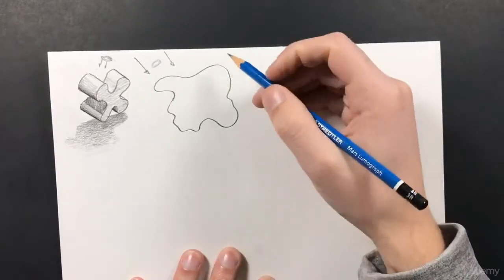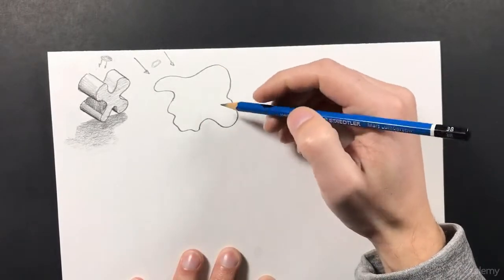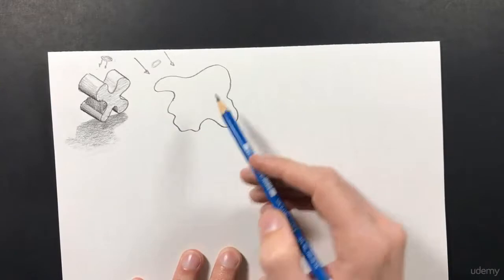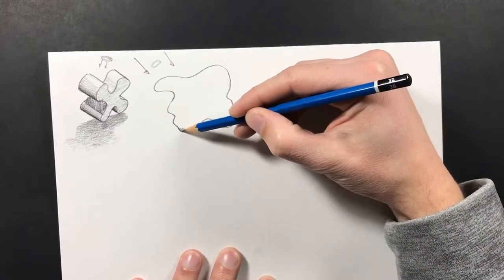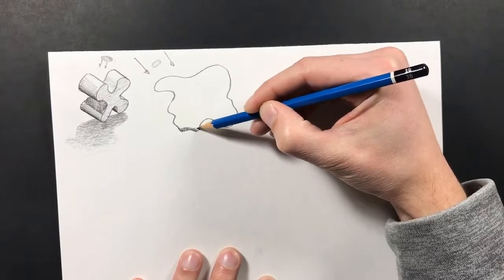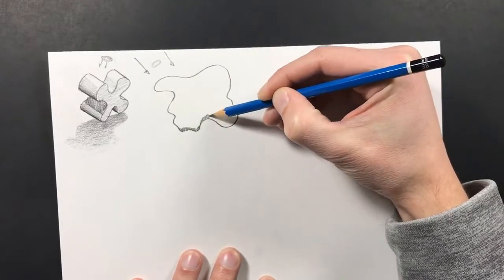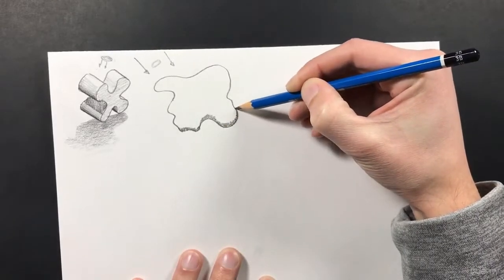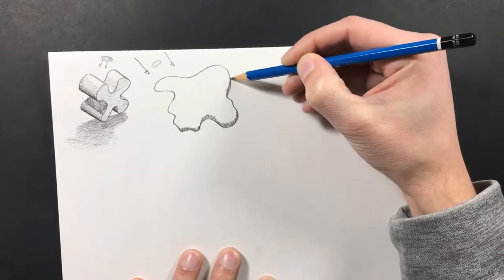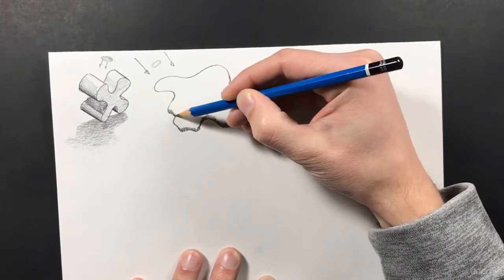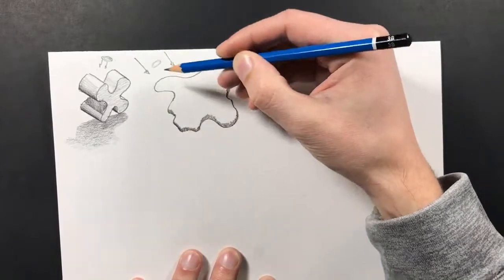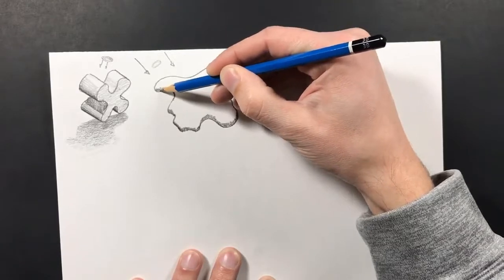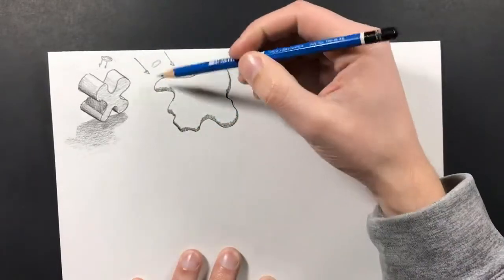So first, we want to add in the core shadow on the side that we need it on. Since the highlight is over here, the core shadow is going to be on the opposite side of that. So we're going to get core shadow along this edge, as well as along this edge. We'll also get some right here. We'll also get a little tiny bit right there. And then we'll get a little bit right here also, because all of this is on the opposite side of our light source. Then let's go ahead and add in our midtone.